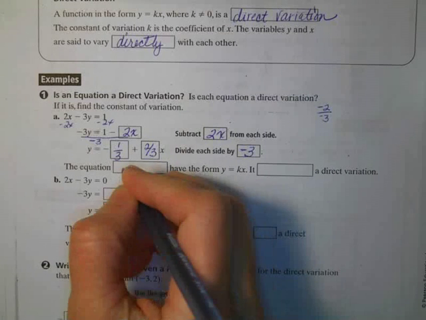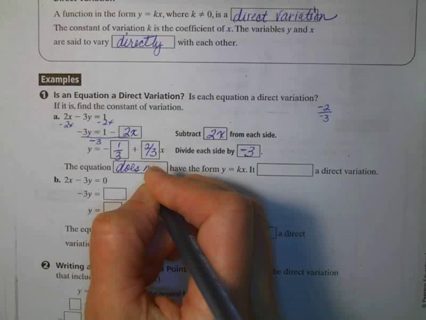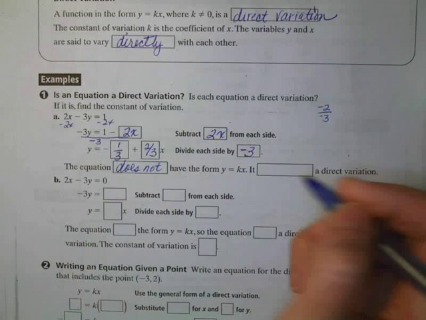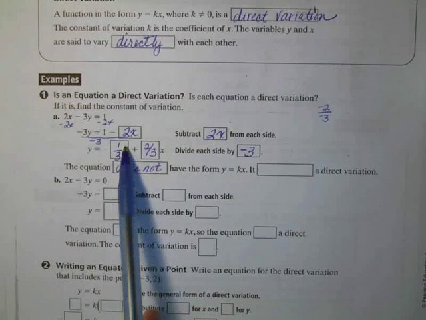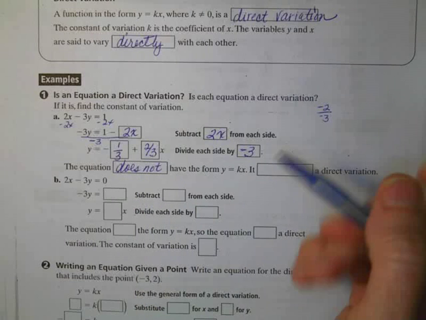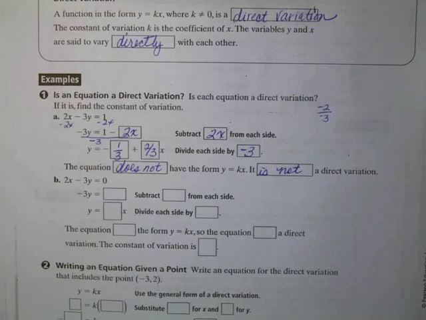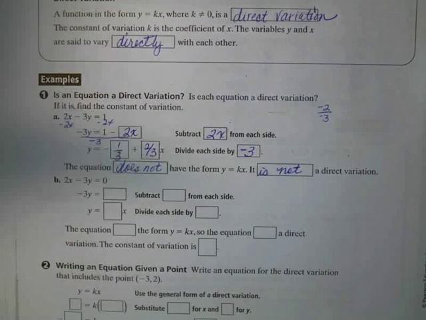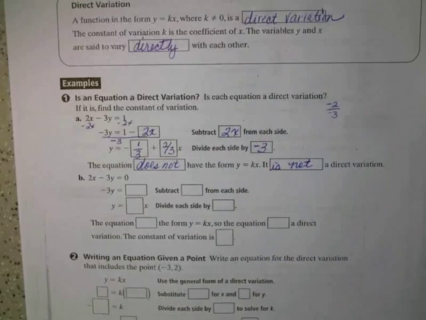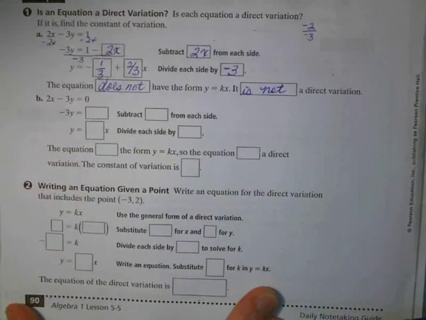The equation does not have the form y equals kx because it's got the 1/3 in there. So it is not a direct variation. Okay, so it does actually have to fit very specifically that form. If it doesn't, then it's not a direct variation.